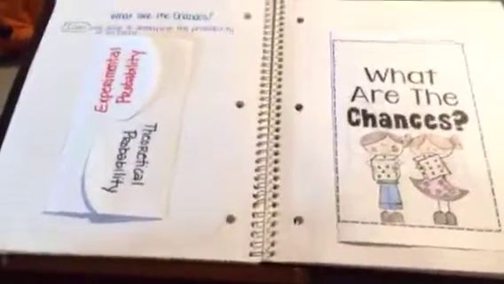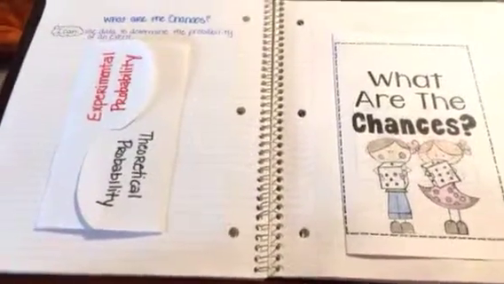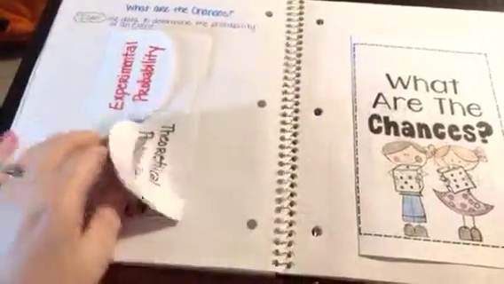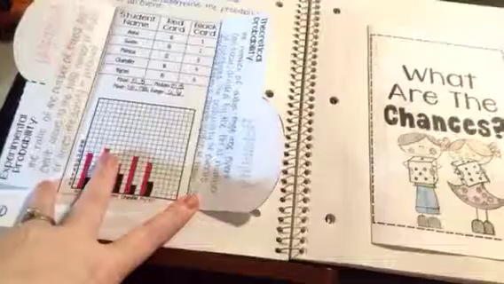The first lesson in this unit is called What Are the Chances? And it talks about experimental probability and theoretical probability. In this lesson, first you're talking about the different types of probability, and then students go through and look at this graph of times that the 5 students picked a red card or a black card from the deck. They're finding the mean, median, mode, and range, and then they are creating a bar graph based on that data.